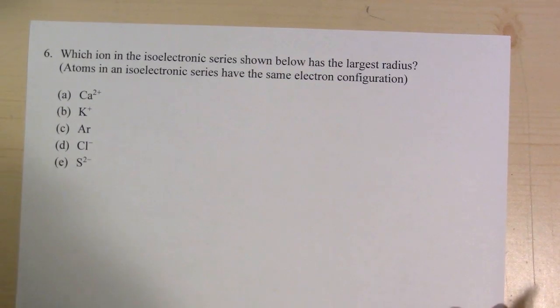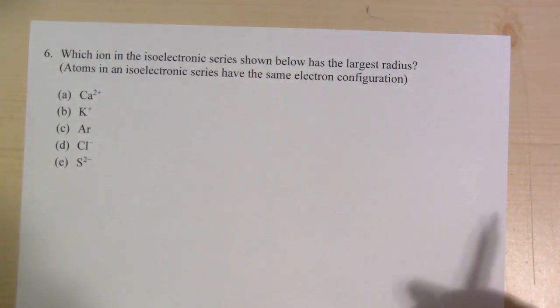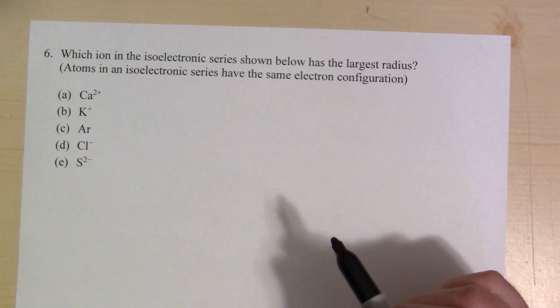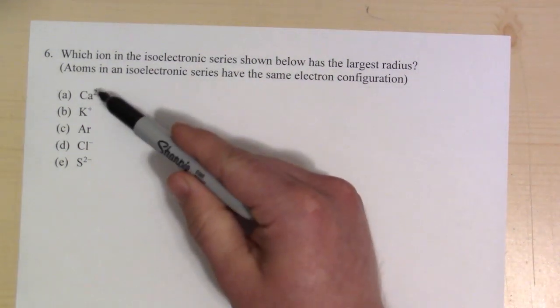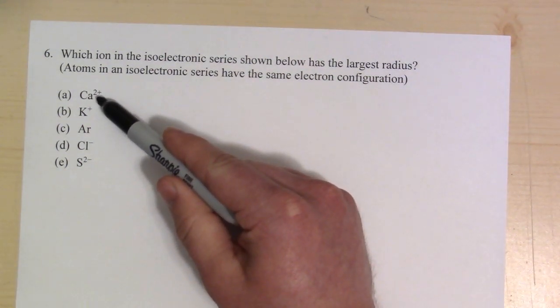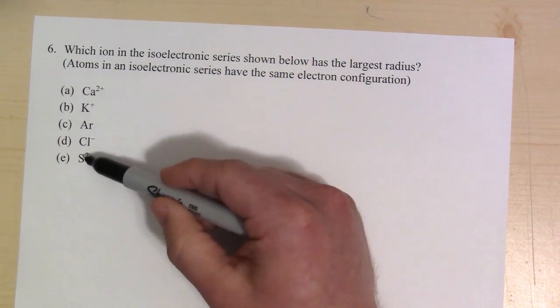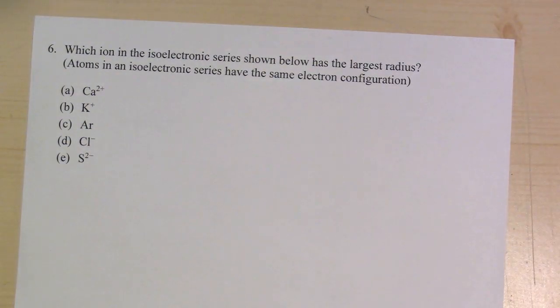Number 6, which ion in the isoelectronic series shown below has the largest radius? And it says atoms in an isoelectronic series have the same electron configuration, which means that they have the same number of electrons, but they don't necessarily have the same number of protons. As we can see, calcium has the most protons because it has the highest positive charge. Sulfur has the least amount of protons because it has the most negative charge.